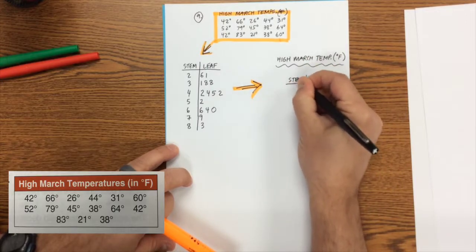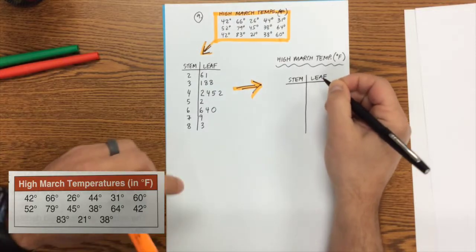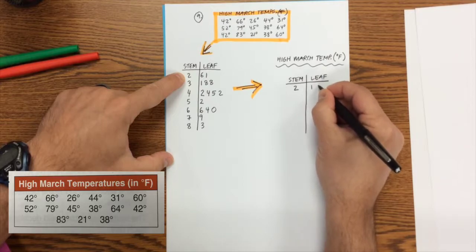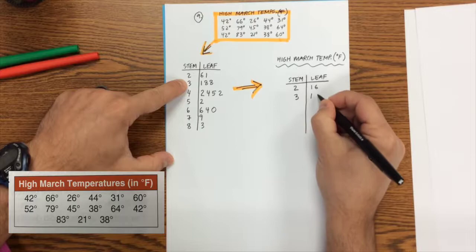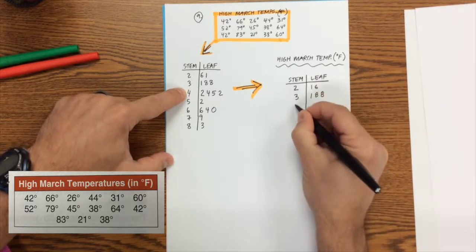So the stem's going here, the leaf, and let's do this. So it's going to be 21 and 26, 31 and 38. Those were already in order.